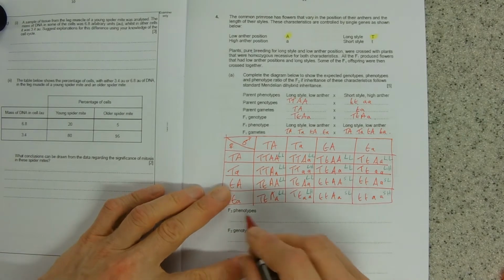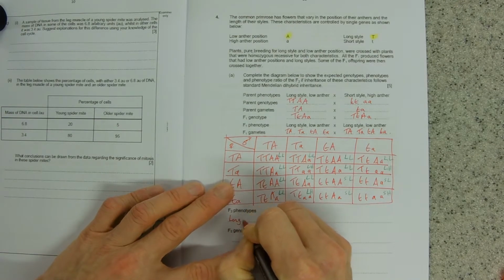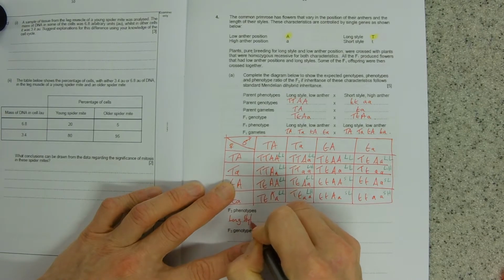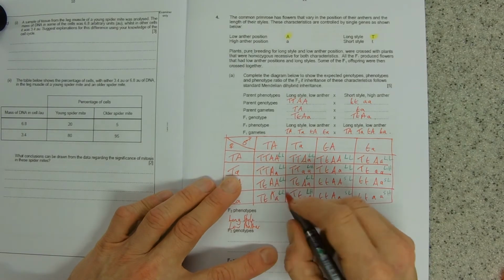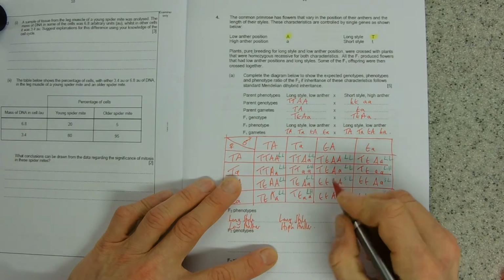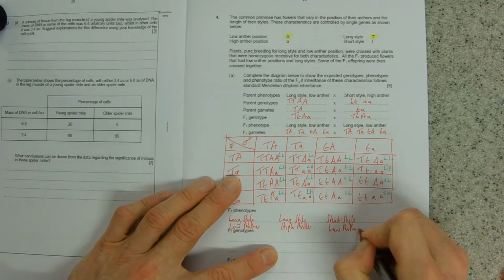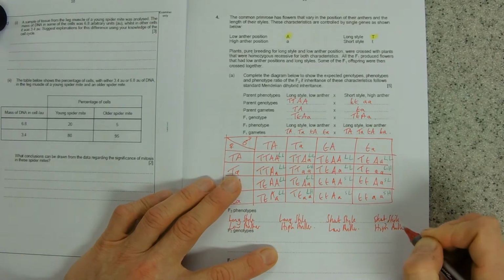So the F2 phenotypes are long style, low anther. It doesn't give you much space to do that. So then we've got long style high anther, short style low anther, and then we've got the recessive for both, short style high anther.